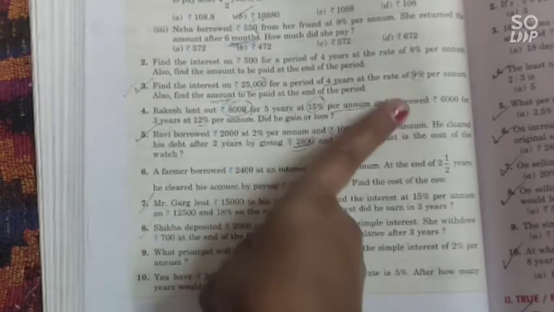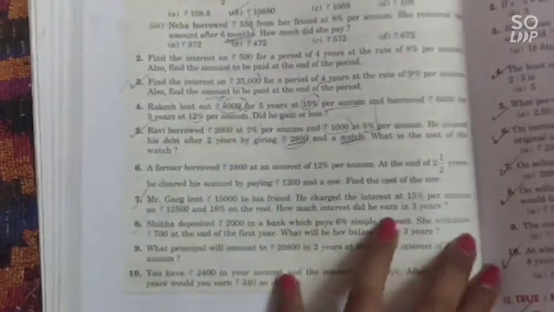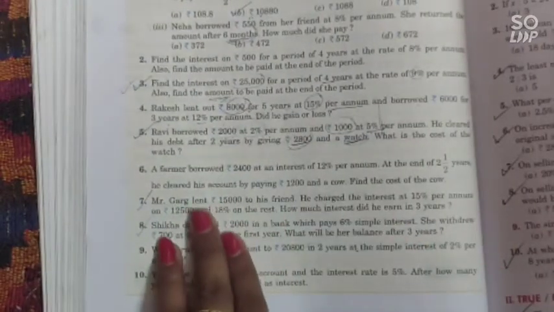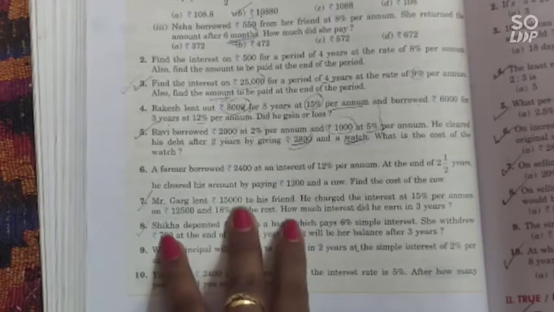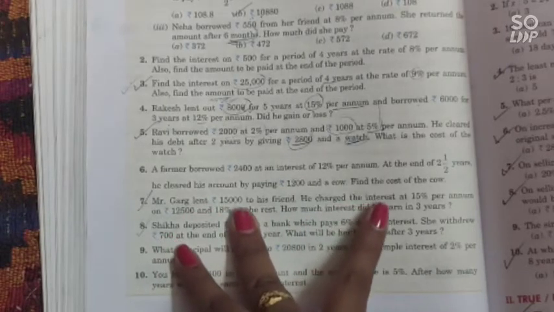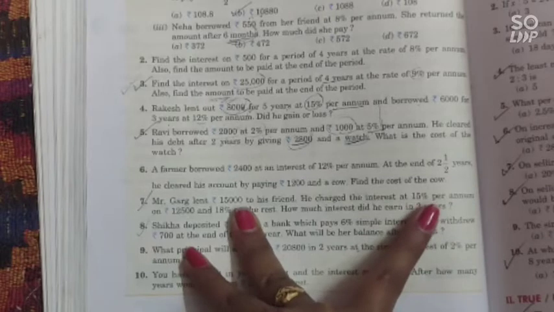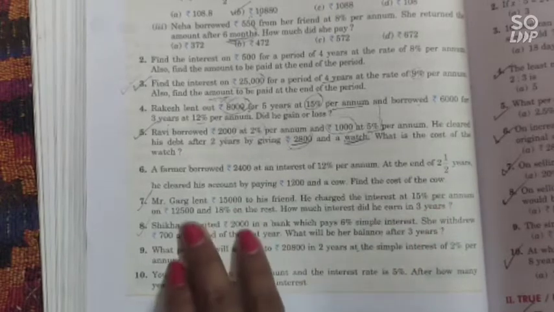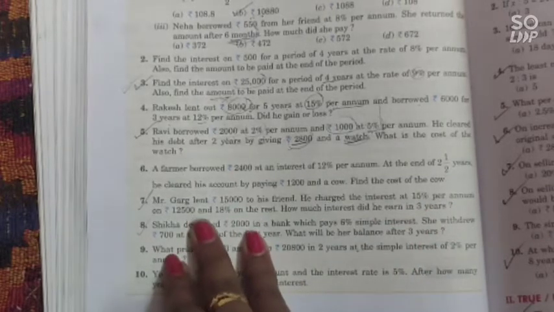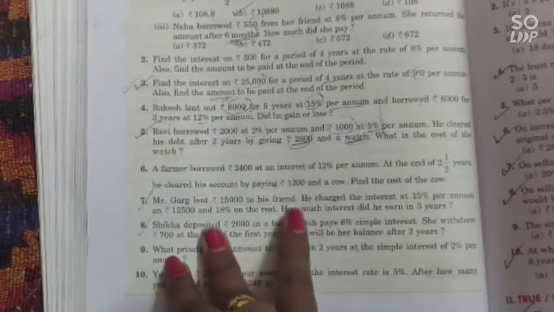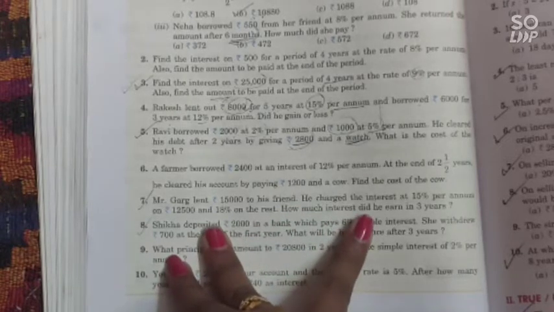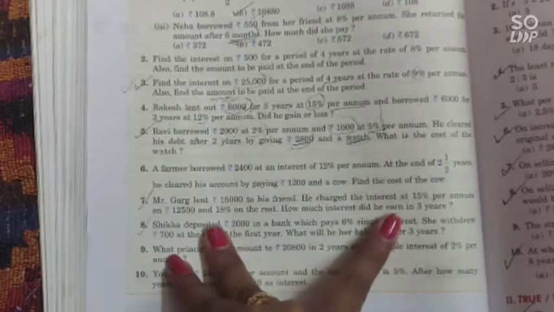I hope so. So question number 7, Mr. Garg lent 15,000 to his friend. He charged the interest at 15% per annum on 12,500 rupees and 18% on the rest. How much interest did he earn in 3 years?